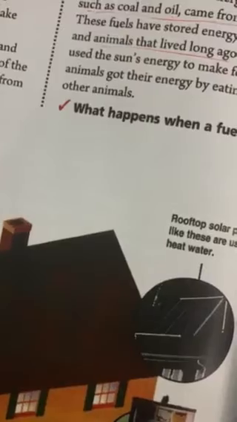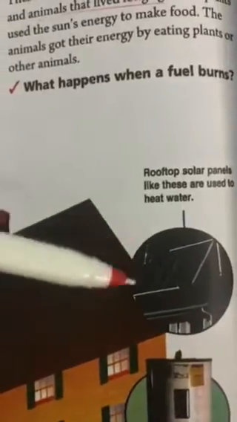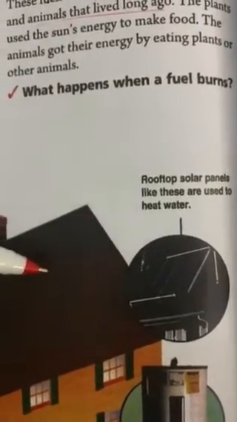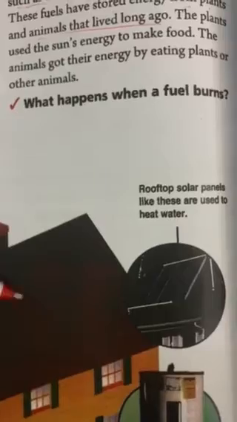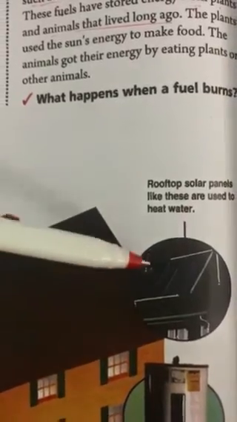And if you take a look at this picture, this is the house. In our house, we will use burning coal, which releases thermal energy. In some houses, the energy is used to warm air directly, and also they put the solar panels on the roof of their houses, like you see in here.